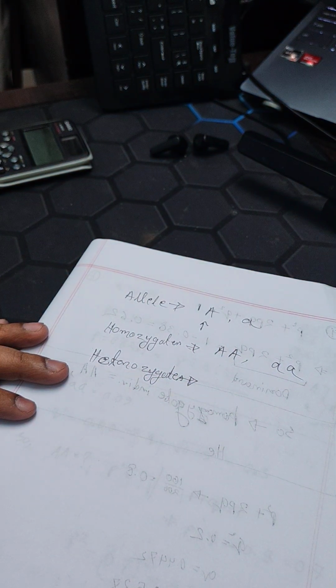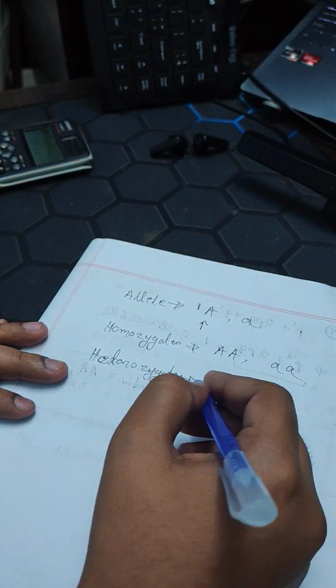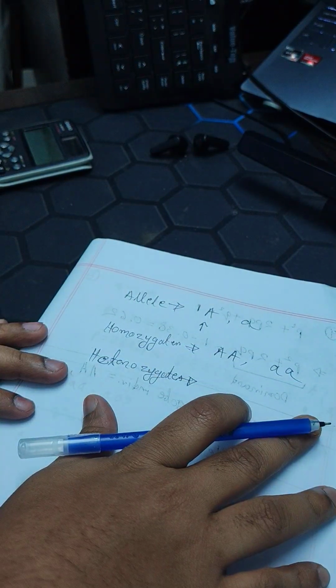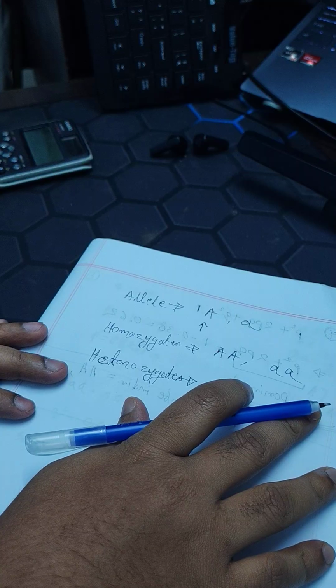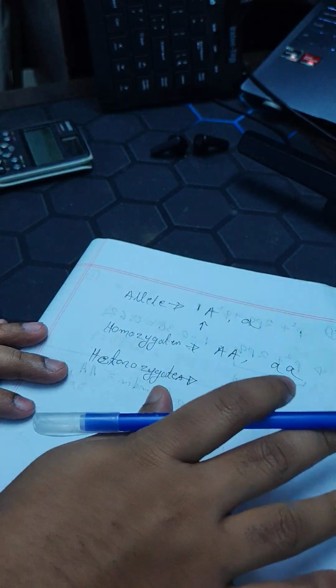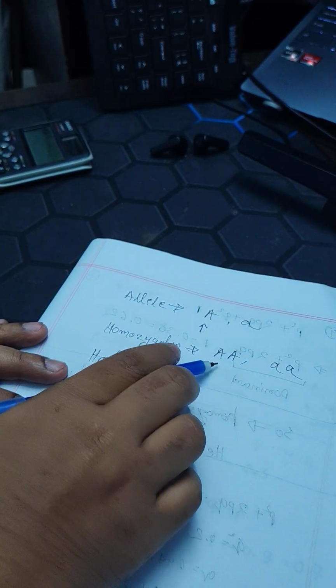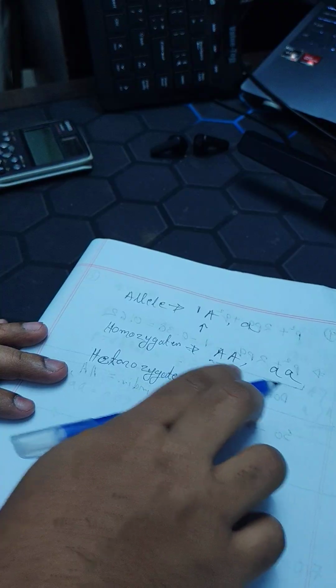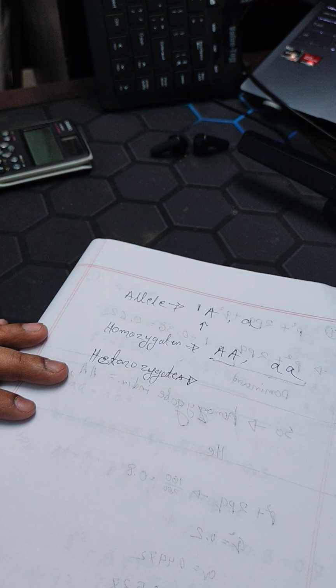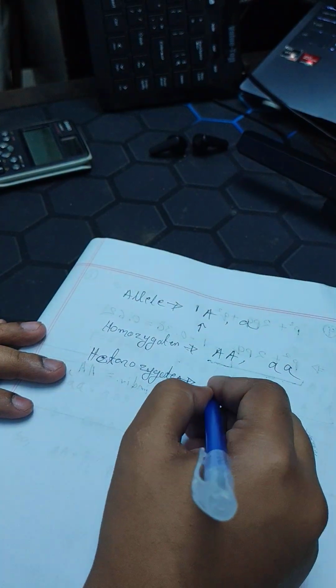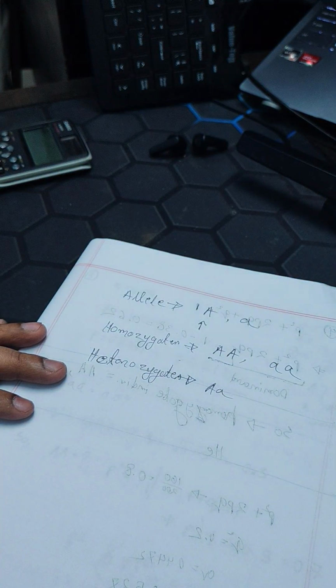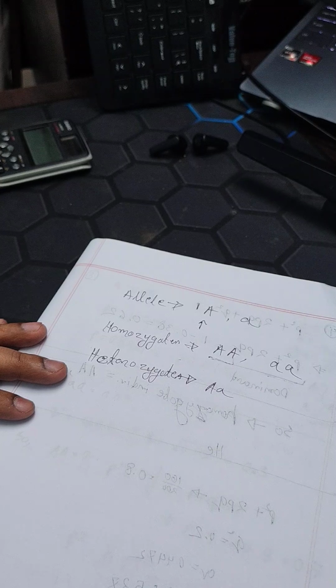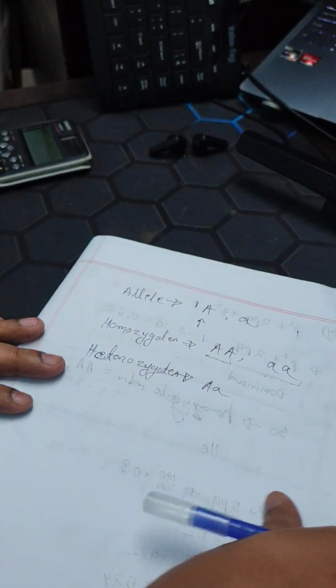The zygotes will be responsible for a trait. The homozygotes will be same. Both traits will be either dominant or recessive. And the heterozygotes will be Aa. One will be dominant and the other will be recessive, so that will result in the dominant trait.